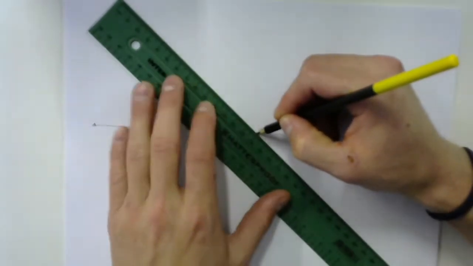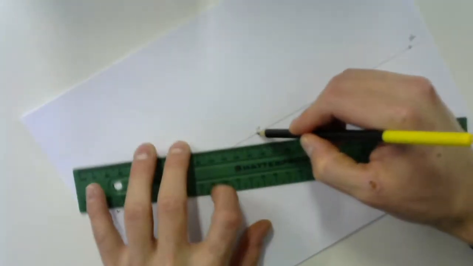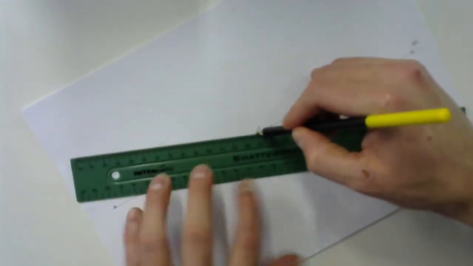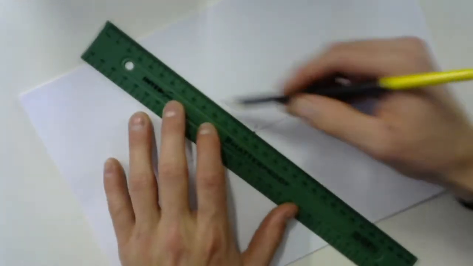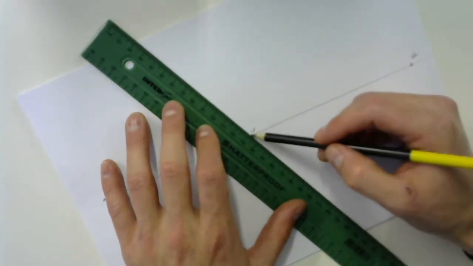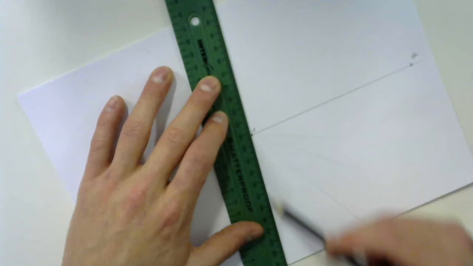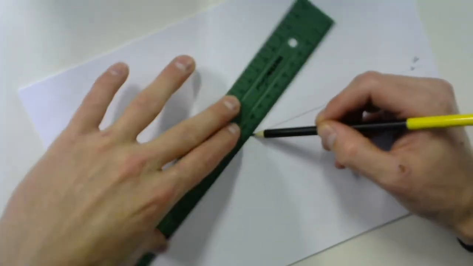I would then want you to draw very lightly a whole bunch of rays going through that vanishing point. These are going to be our construction lines. So we're drawing a whole bunch of rays going through there.